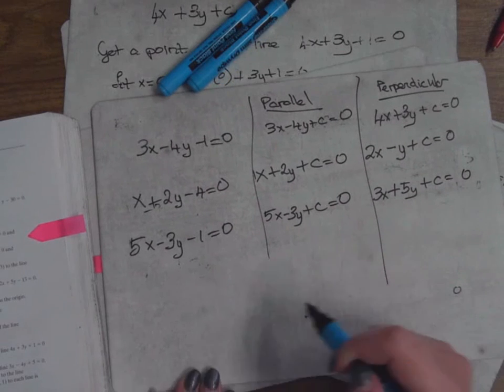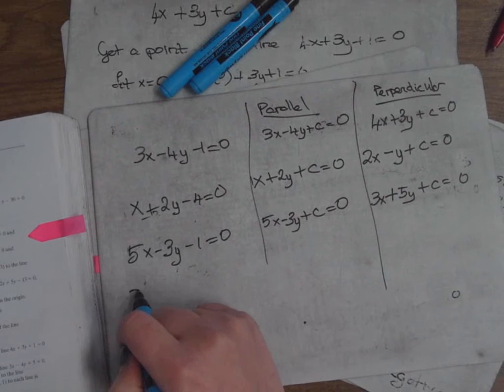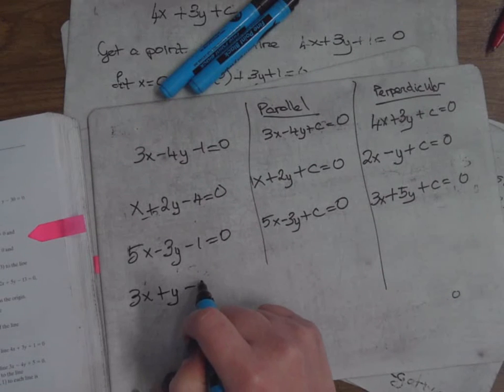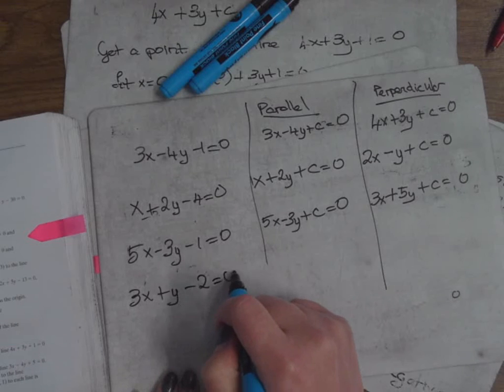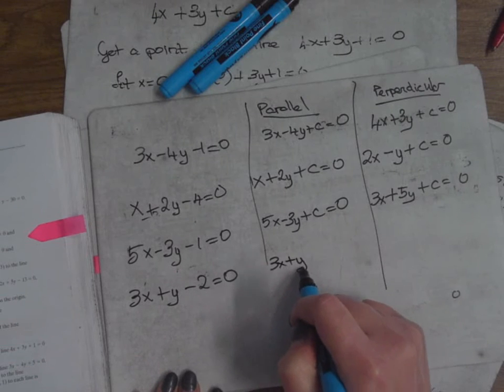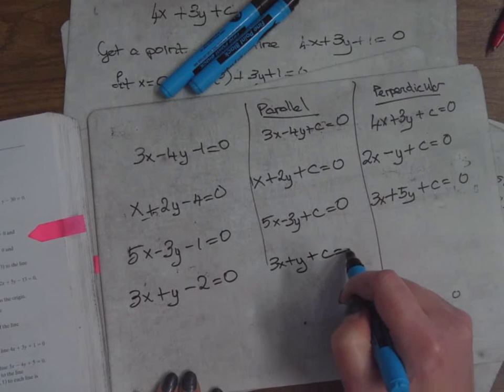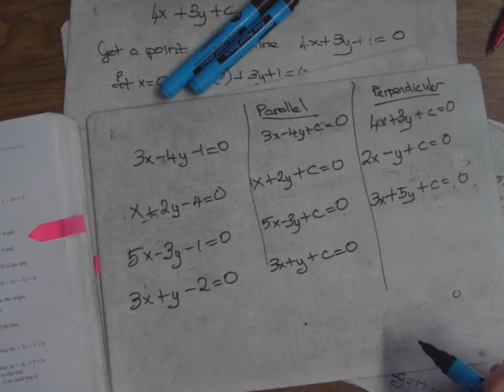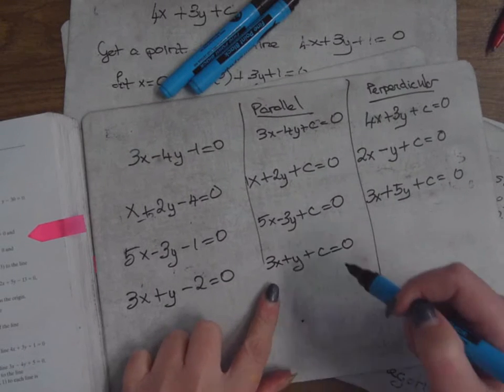Right? Okay, one more. If I have 3x plus y minus 2 equals 0. Parallel line, 3x plus y plus c equals 0. Perpendicular line. Swap the a and b, as in the coefficients of x and y, swap those and change the sign of the y. So what will I get?